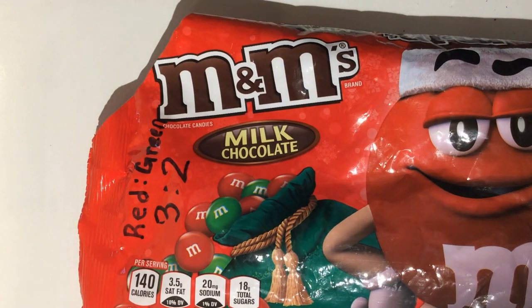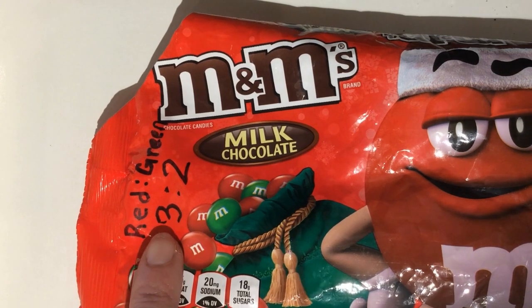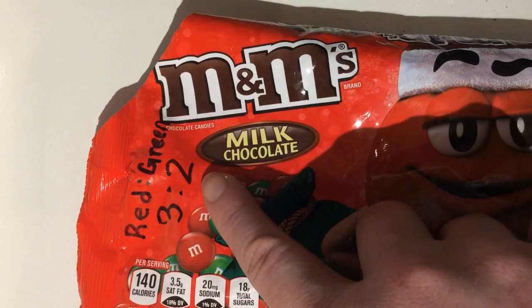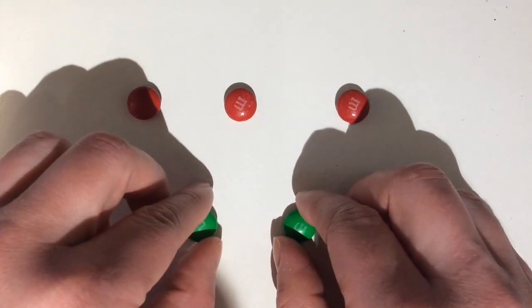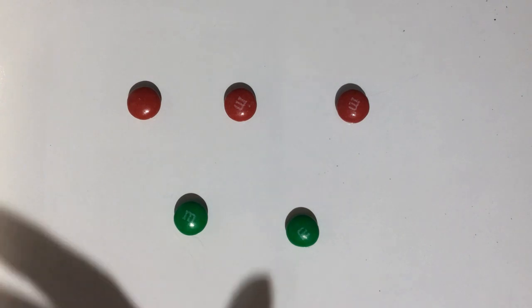Alright, so let's examine the ratio of red to green M&Ms, 3 to 2. What does that mean? Well, using good ratio language, we can say that for every 3 red M&Ms, there are 2 green M&Ms. So let's look at that visually. What that means is if I have 3 red M&Ms, I also have 2 green M&Ms. Okay? And then that's our root ratio.